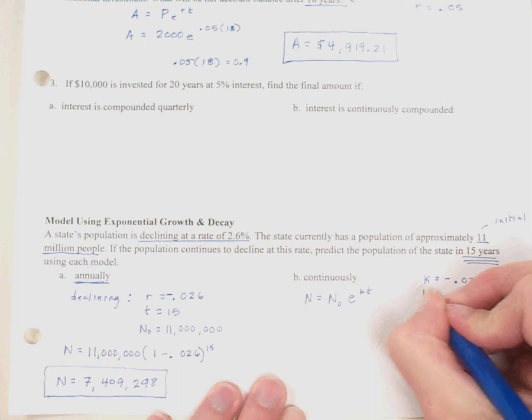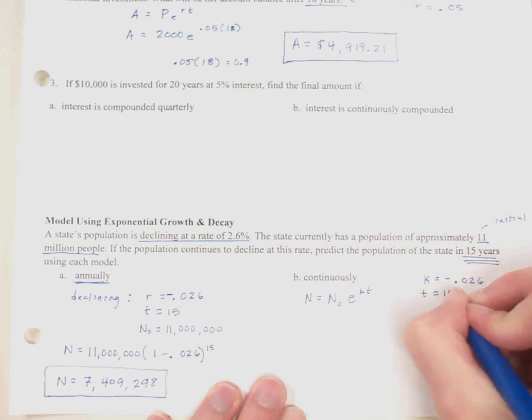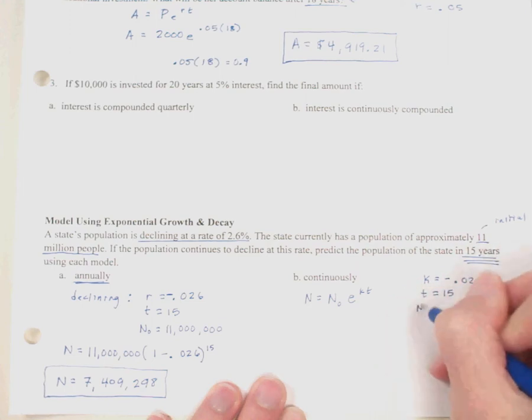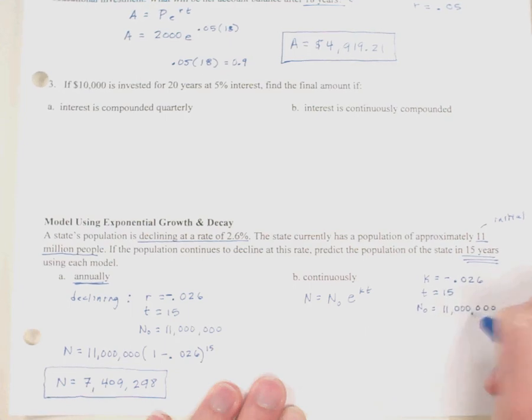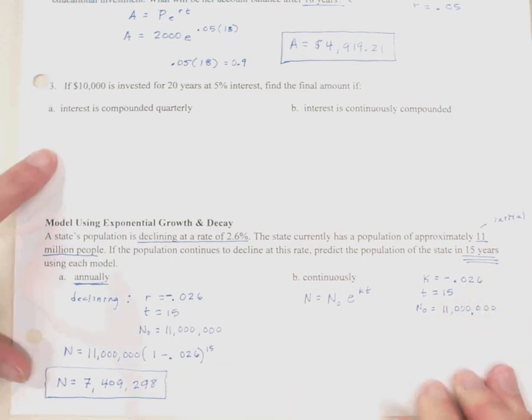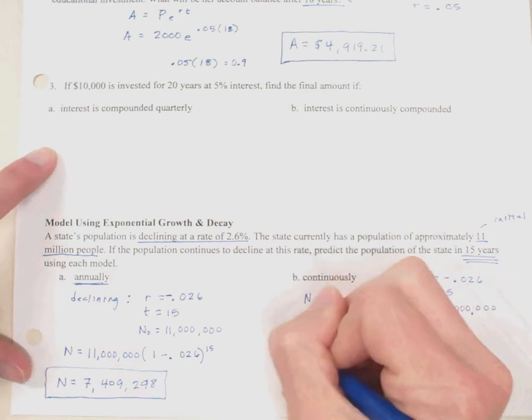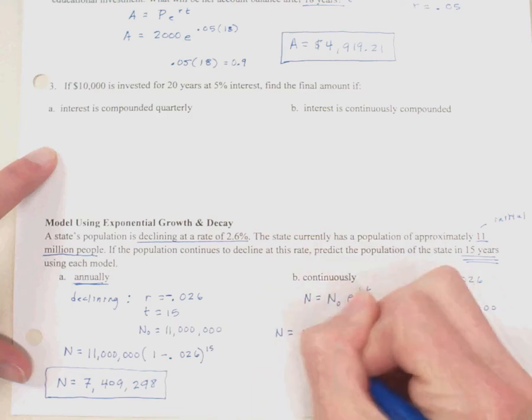T, our time, is still 15 years, and N sub 0, our initial population, is 11 million. So we're going to plug that into the formula and see what our outcome would be. So N is equal to 11 million.